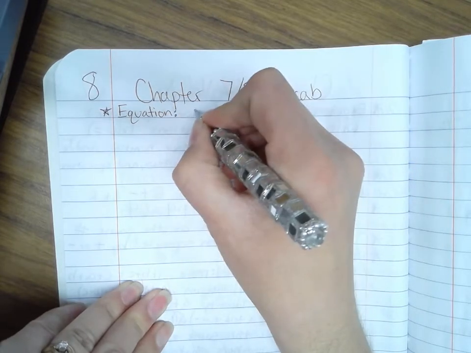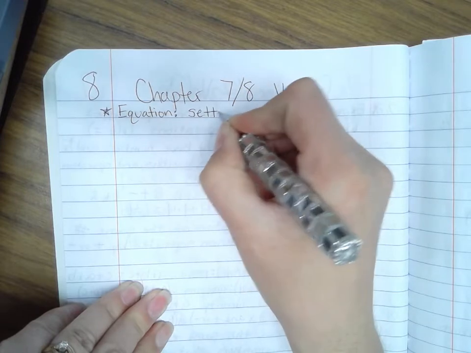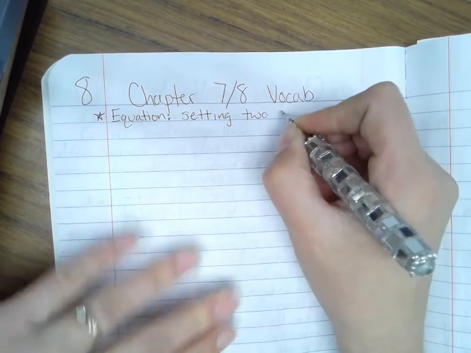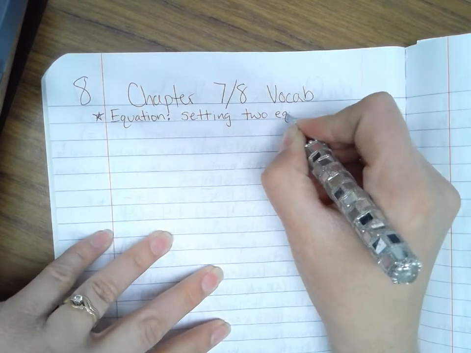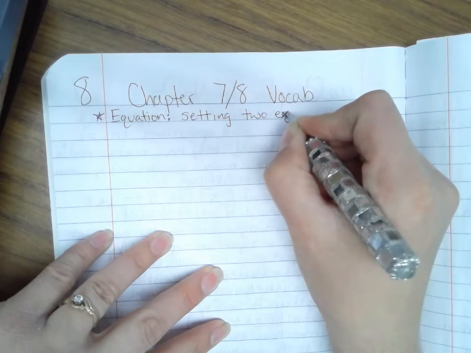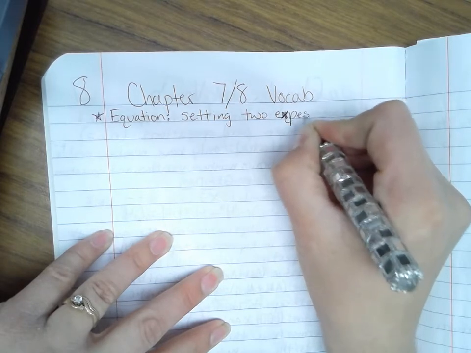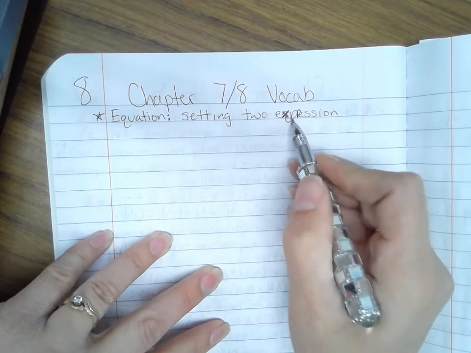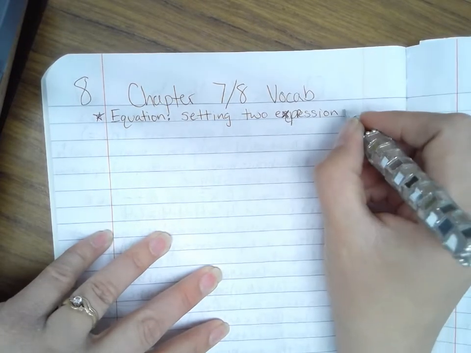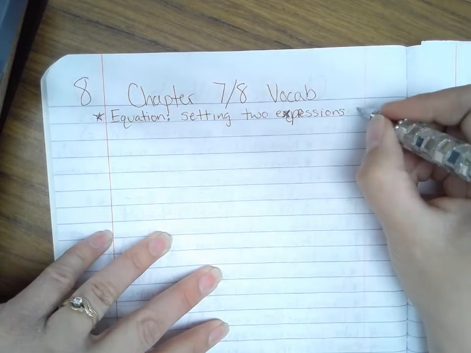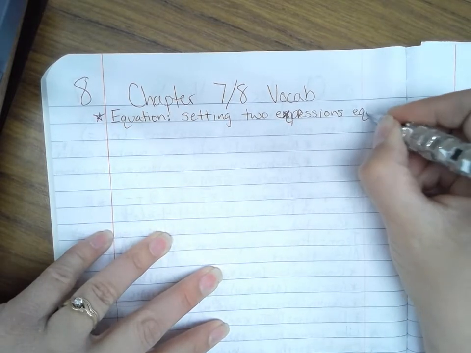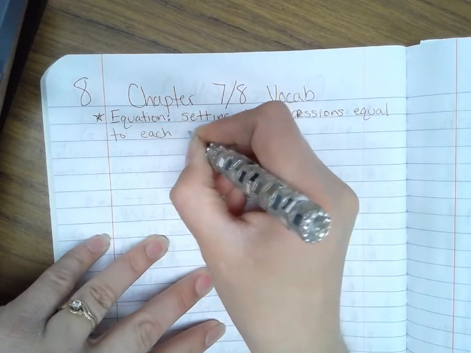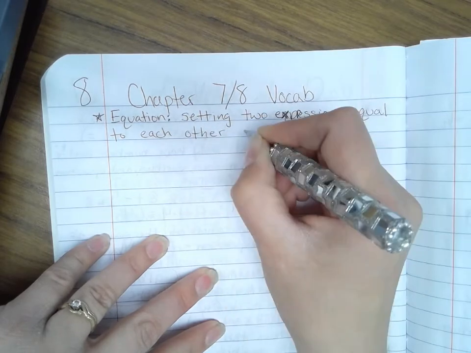An equation is setting two expressions equal to each other. Expressions, sorry. Oh my goodness, I can't spell today. E-X-P-R-E-S-S-I-O-N. Yes. Setting two expressions equal to each other, meaning has an equal sign in it.